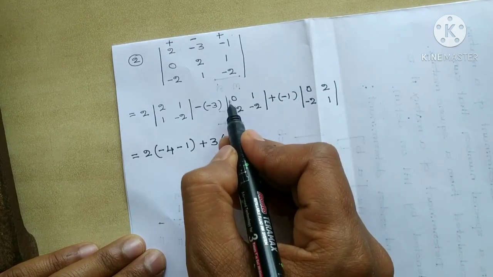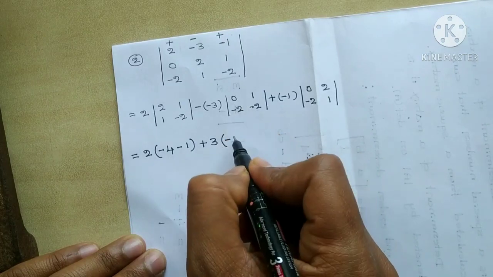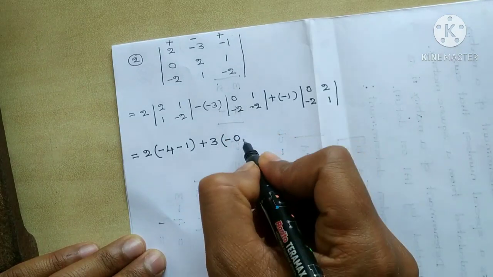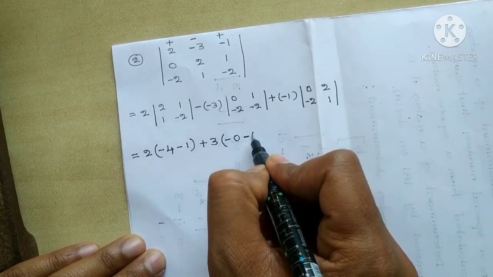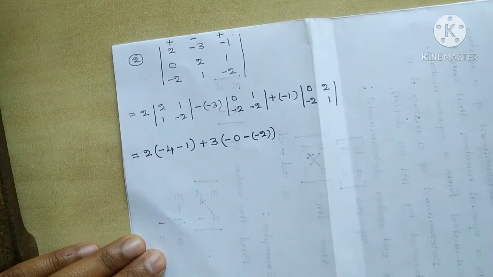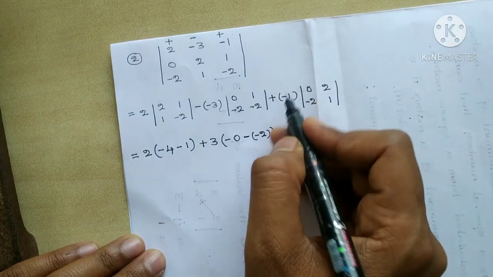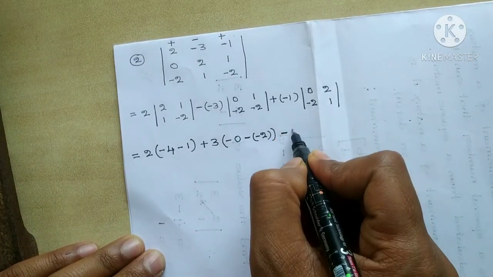Next here plus sign, here minus sign. Plus into minus is minus. 0 into any value will be what? 0. Next middle again negative sign. Again minus into plus is minus. 2 into 1 is 2. 2 into 1 is 2. Again keep it in bracket. Next plus into minus is minus. 1 you keep it as it is.